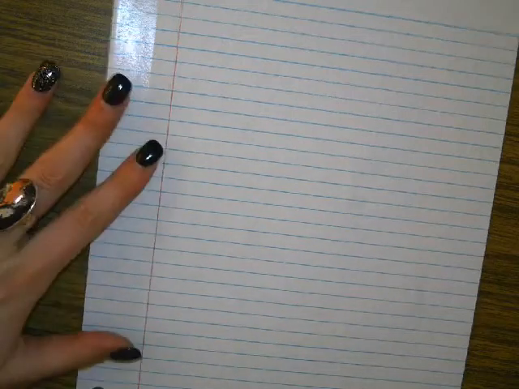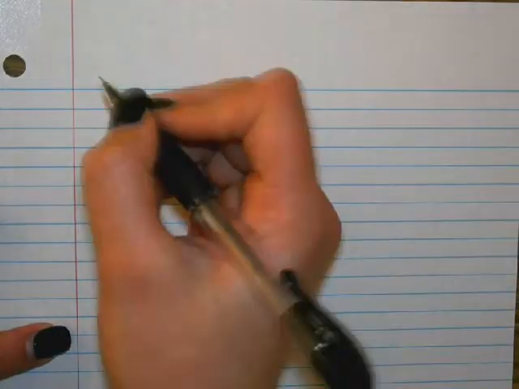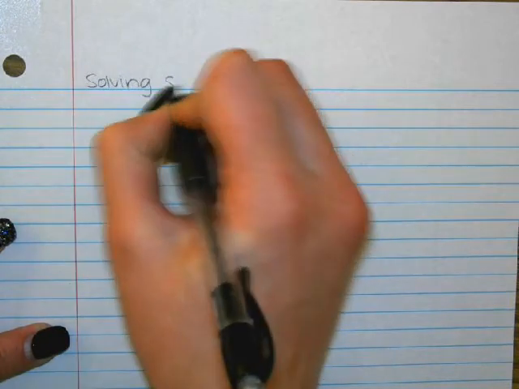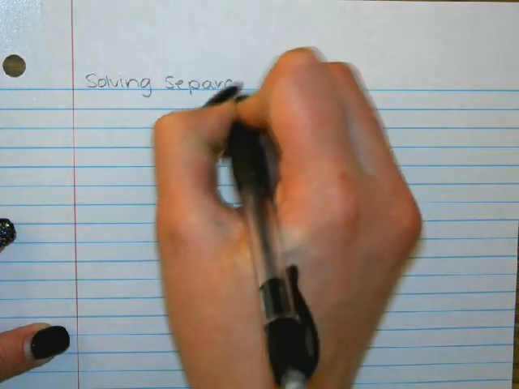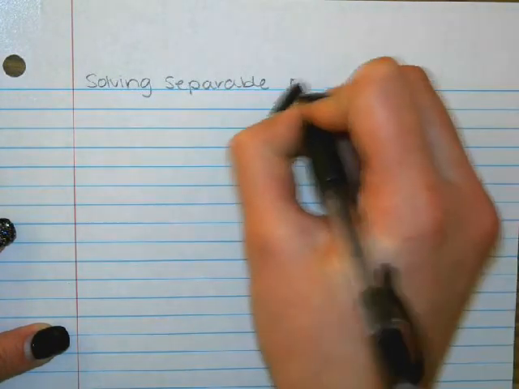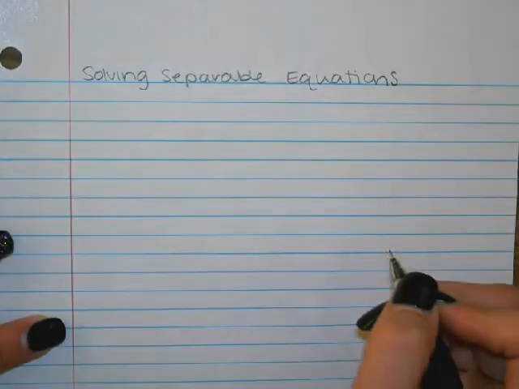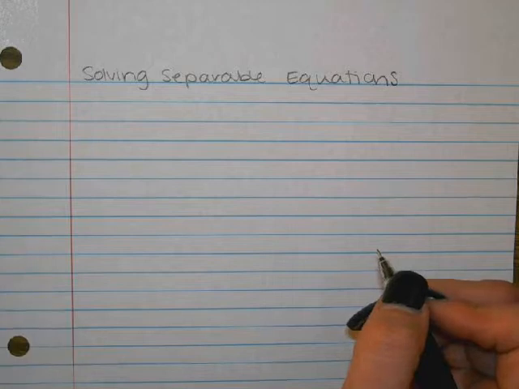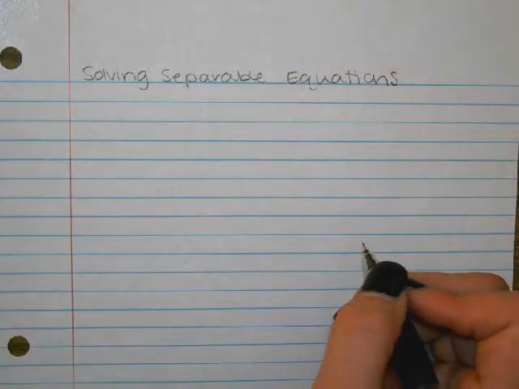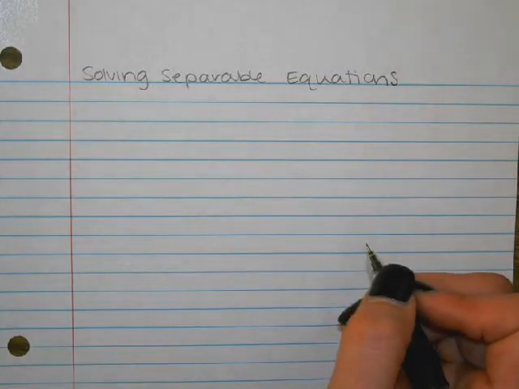There we go. All right, so the title of your notes, you can add it to your other notes on separable equations or start new notes, it's up to you. But what we're doing that's different is we're solving them today. So before we try some examples, we're just going to write out the steps that we'll take to do each problem.